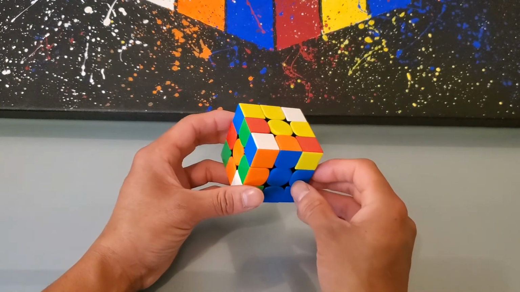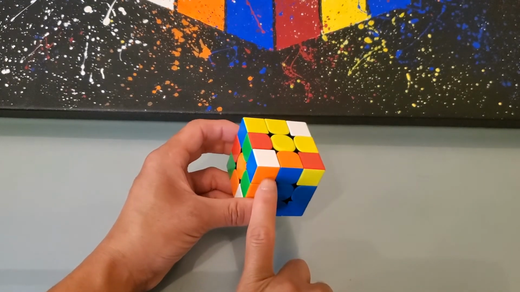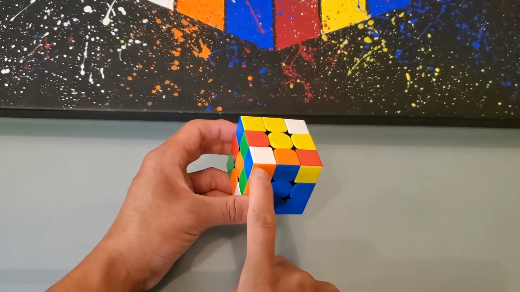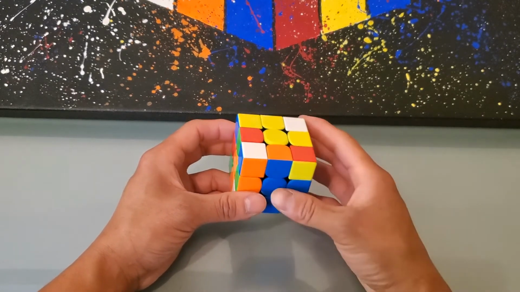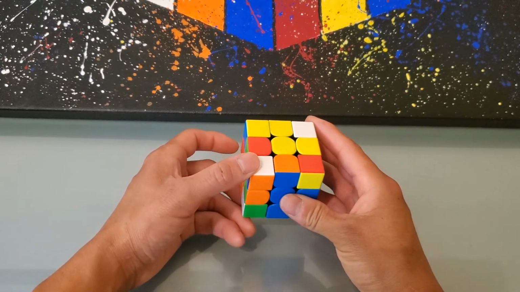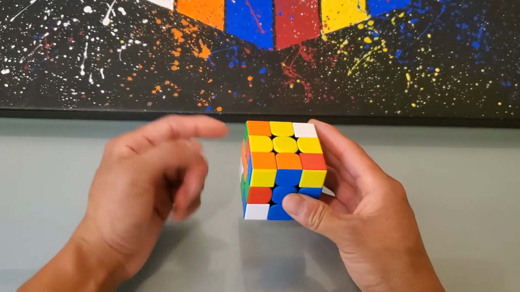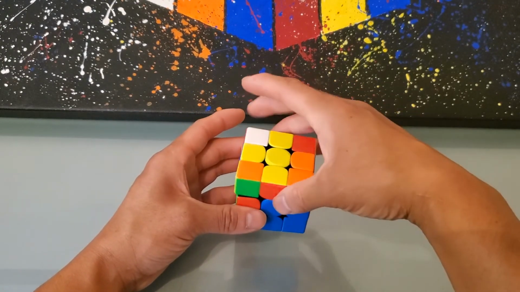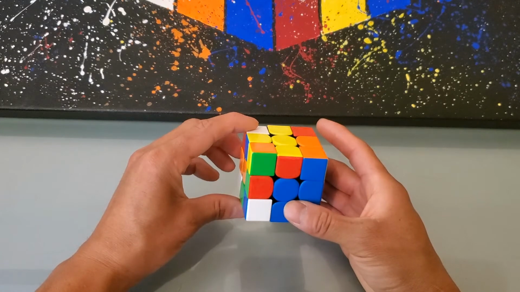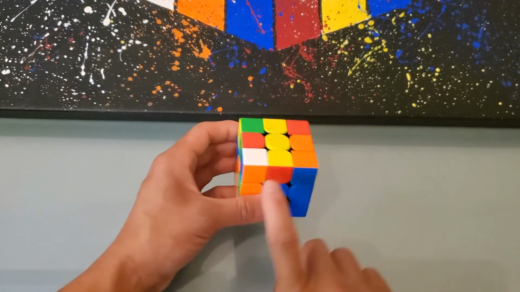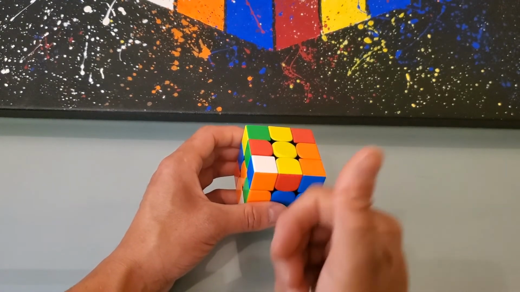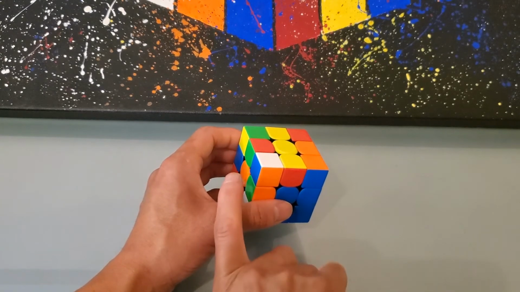Perfect. Here's a situation right here. White sticker's facing up, right? We need to break these apart. I'm going to bring the left side down, making sure this is an empty slot. Bring this piece away. Fix my cross. Now we have that situation where it's a white sticker facing up with the orange and blue.